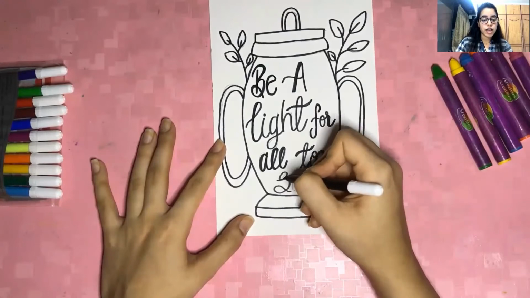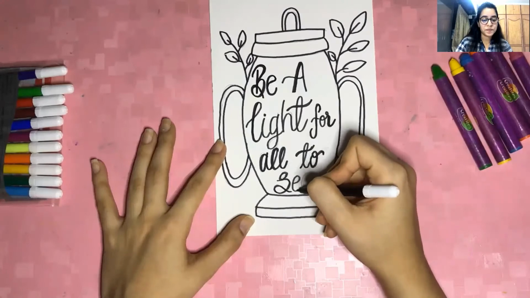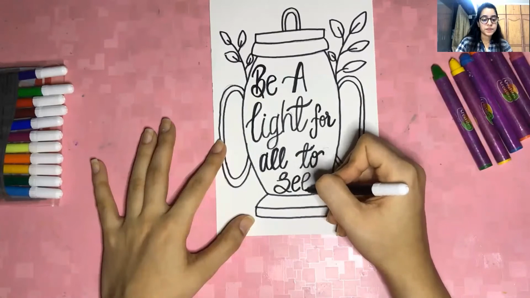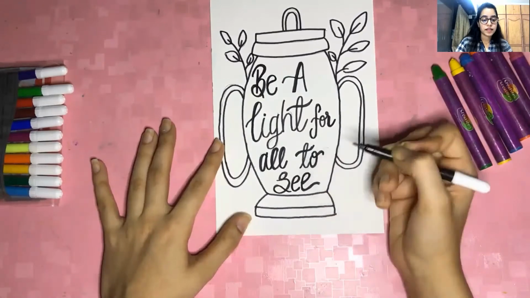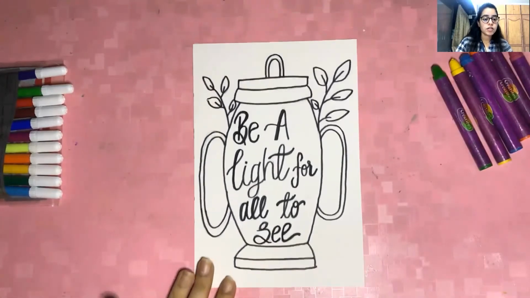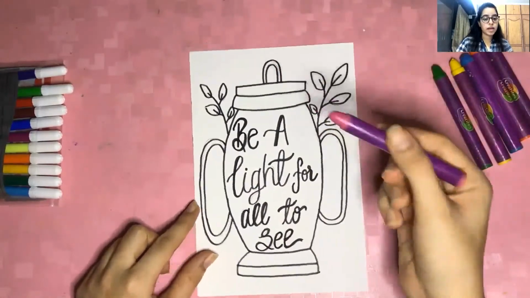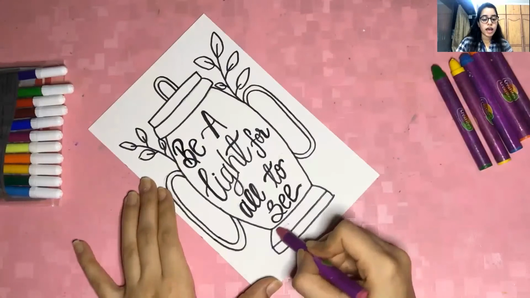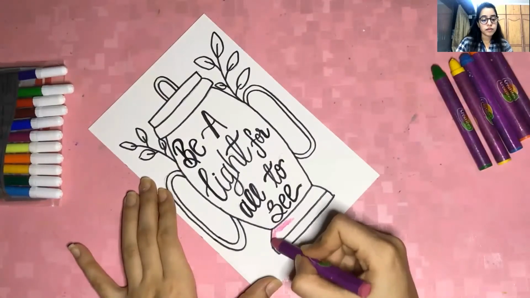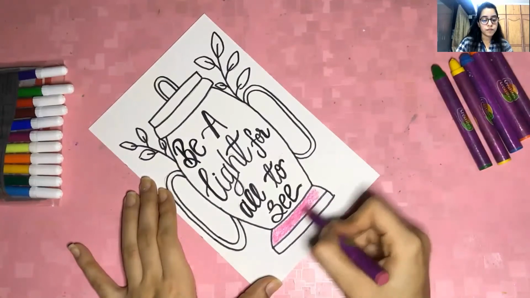All right, so I'm on the last word now. I'm just outlining the last word here. Just the last word. And once done, it's time to add in colors. So I'm going to use wax crayons here. I'll start by using a pink shade here. And I'm coloring the base of the lamp, the lantern.